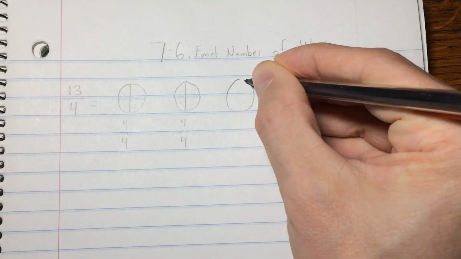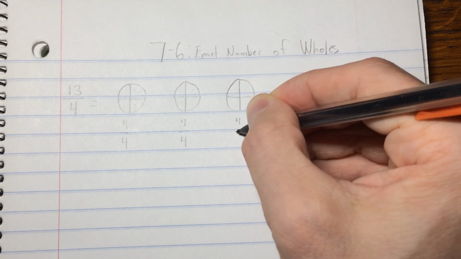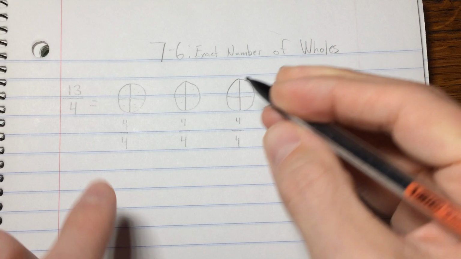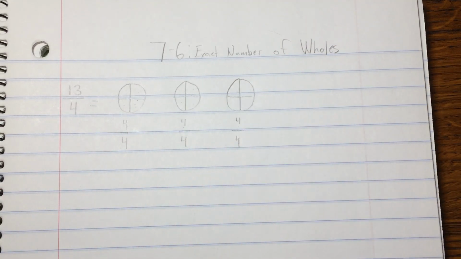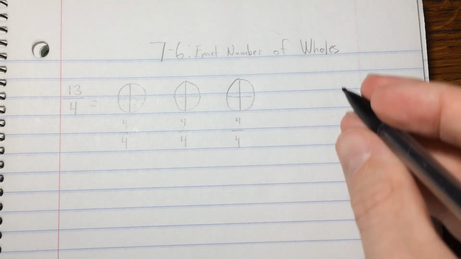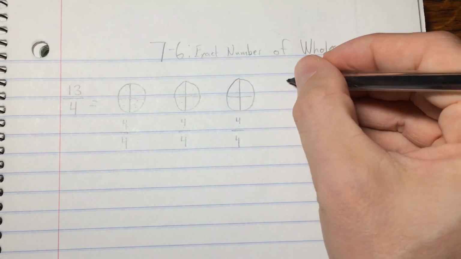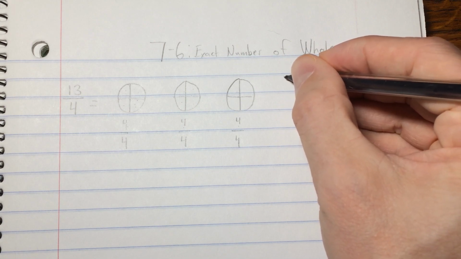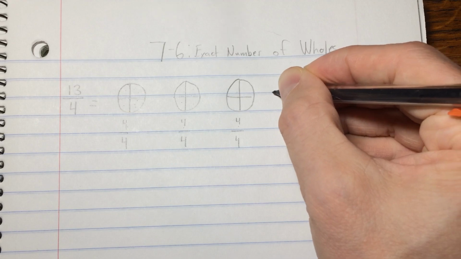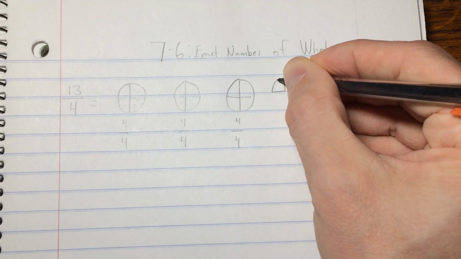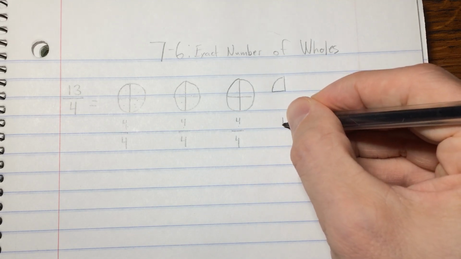We still have room for another hole, I believe. So another 4 out of 4. 4, 8, 12. So we have 3 perfect holes so far. So 12 fourths is a perfect hole. But again, we need 13. So that means we're going to have to make one more fourth piece, which is going to look kind of like this, I think. I'm trying to make a fourth without making the rest of the circle. And this would be 1/4.